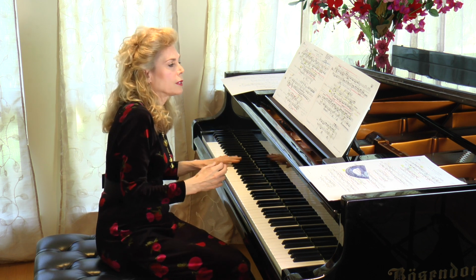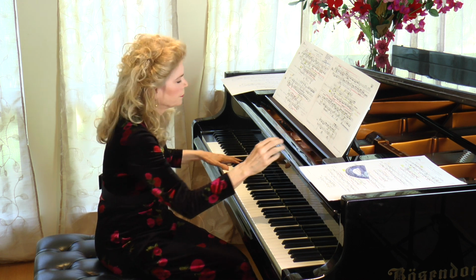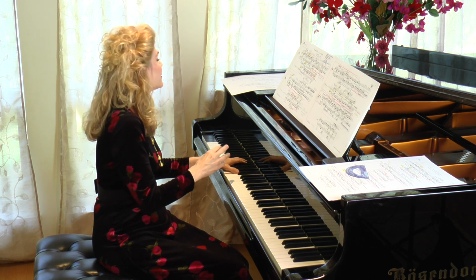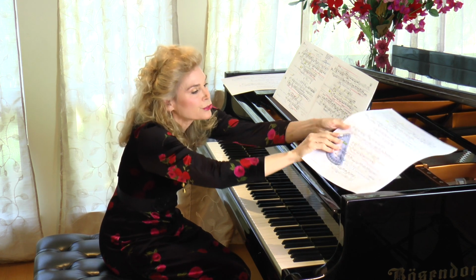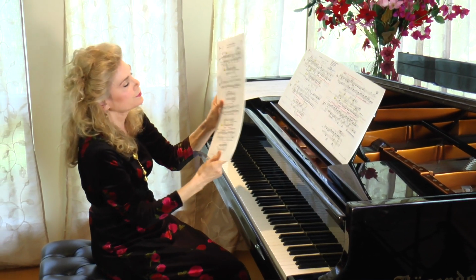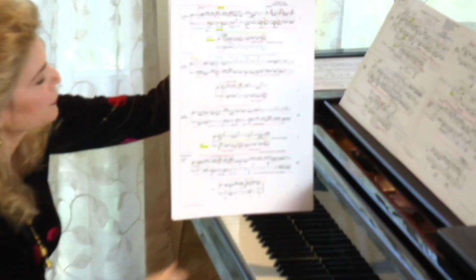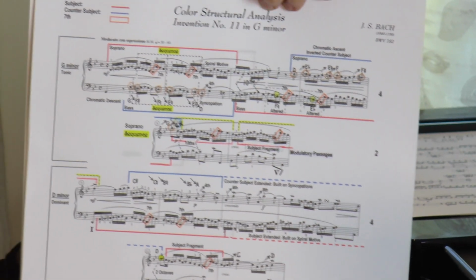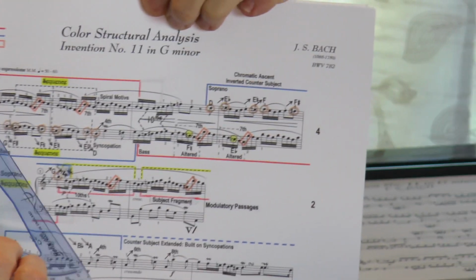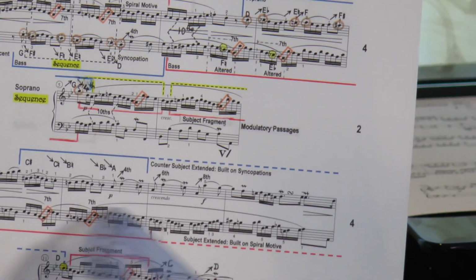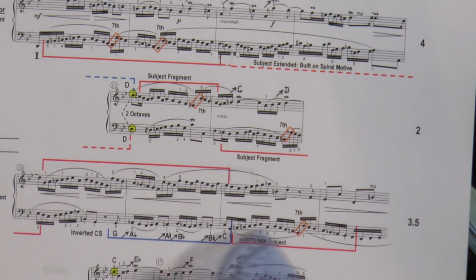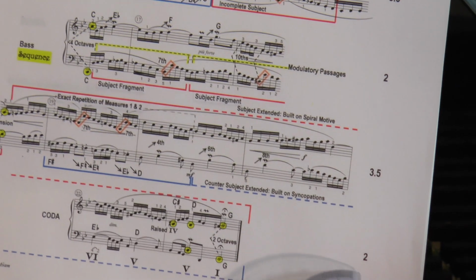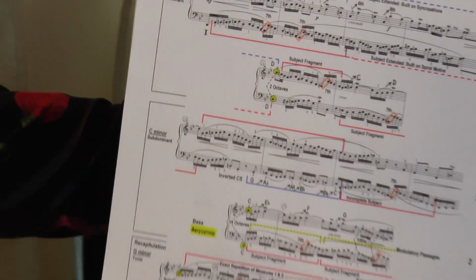I'm going to back up now and do these bass fragments. This is starting on beat 3, and I engraved it this way. I'd like to show you this color structural analysis. You will see on the right-hand column here all of these numbers. Those are the number of measures in every system. This is a 4-measure system, a 2-measure, a 4-measure, a 2-measure. Now, why is this a 3.5 measure, and a 2, and a 3.5, and a 2, when they're all 4 measures?